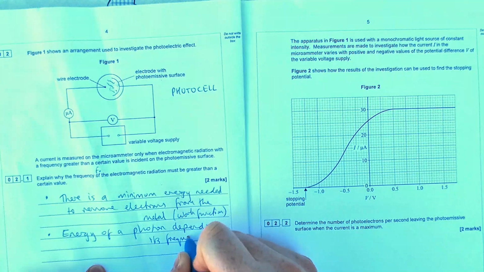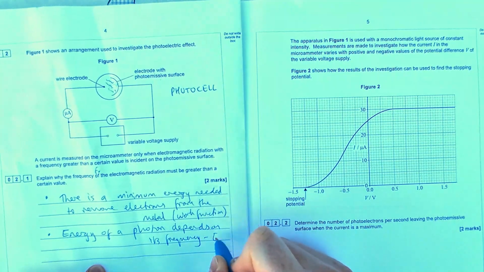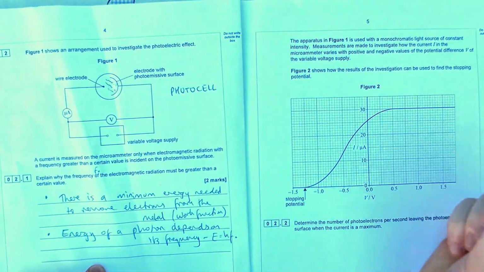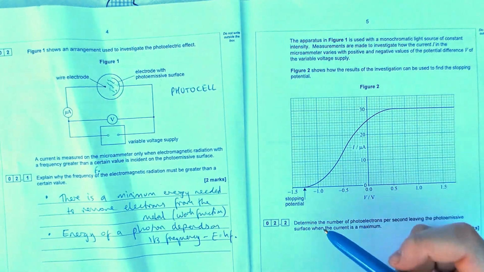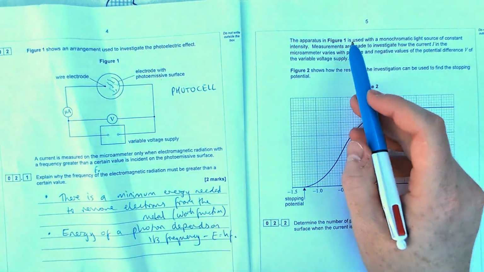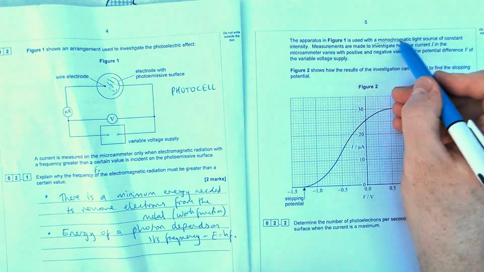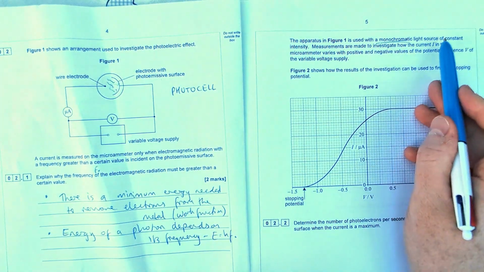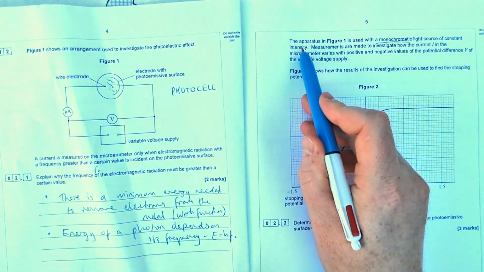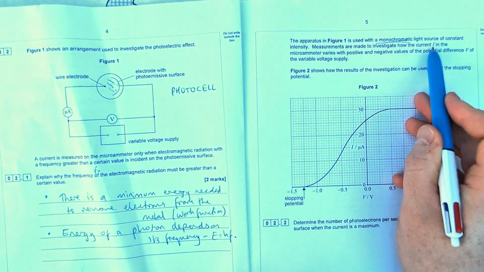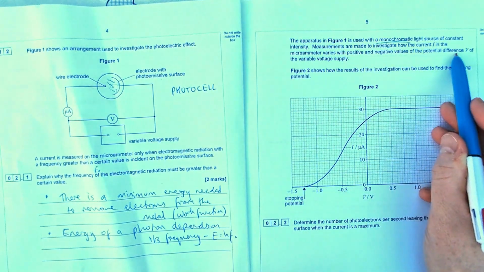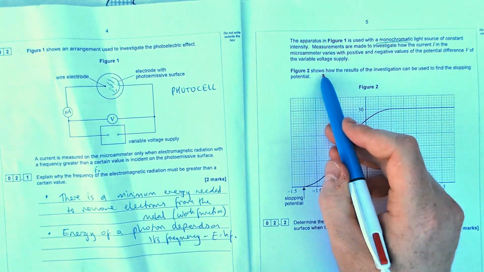So you'd say something like, well, that's E equals hf. Moving on to the second part of the question, we've got a graph here. It says use the apparatus with a monochromatic, so all one colour, all one wavelength, one frequency, light source of constant intensity. Measurements are made to investigate how the current varies with positive and negative values of the PD of the supply.